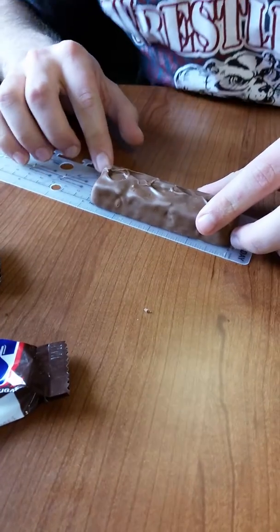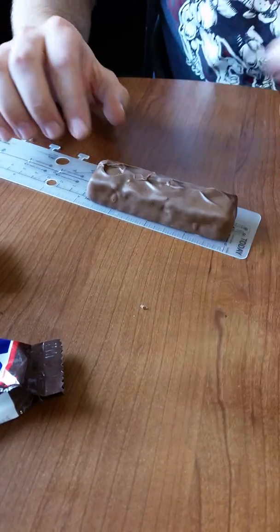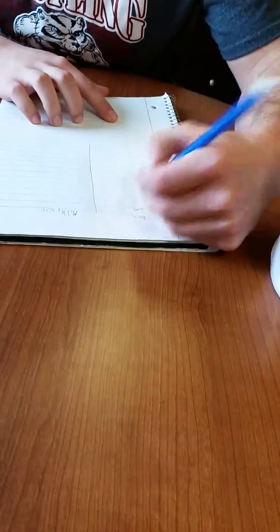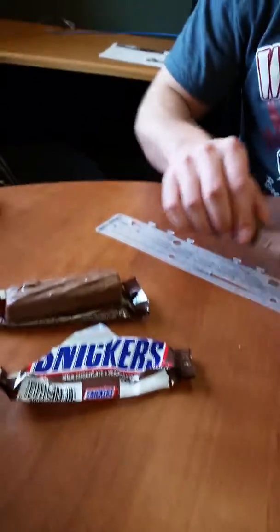It is about 9, and I'd say 0.75 for the length. That's in centimeters.